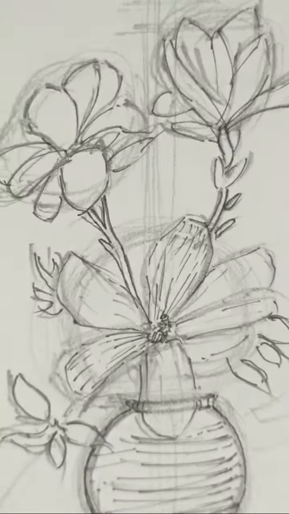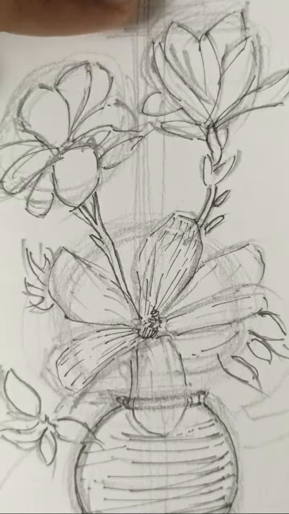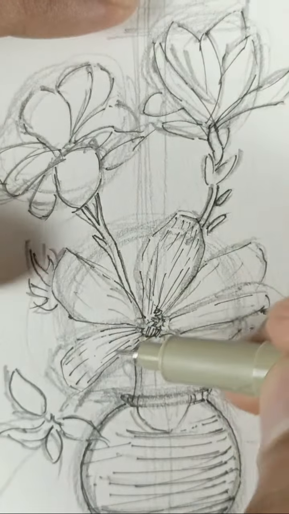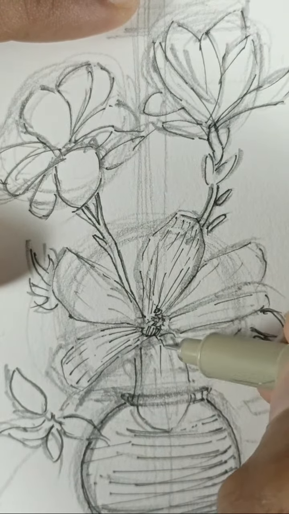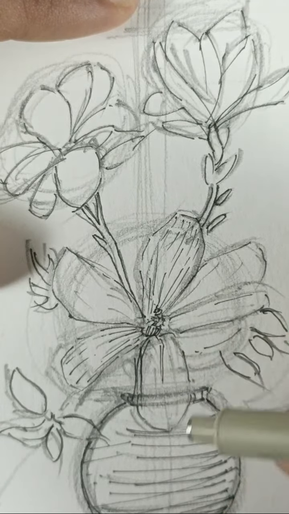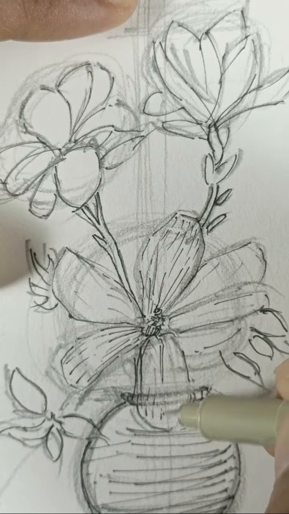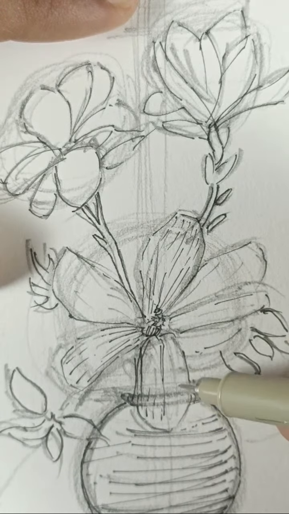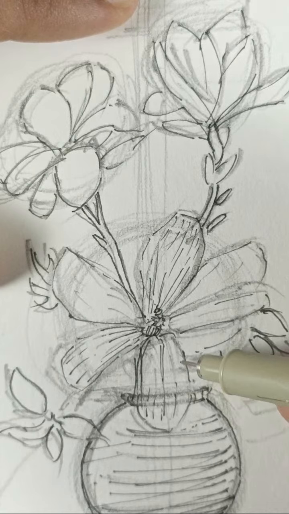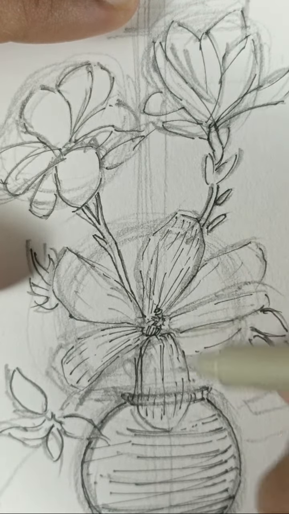Let's do the same for a few other lines as well, okay? So the same for a few other areas as well. Sometimes you can simply work only along the edges. You need not draw fully along a petal line. Just keep it very light and very subtle.